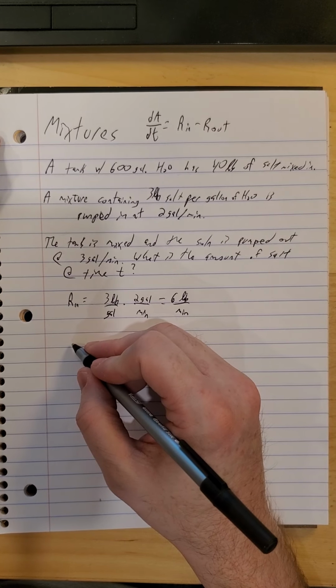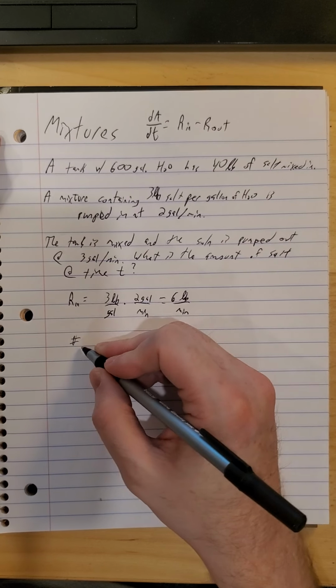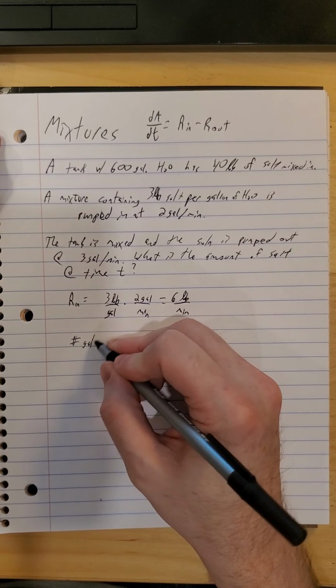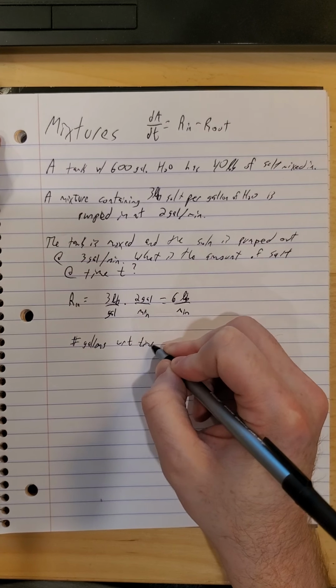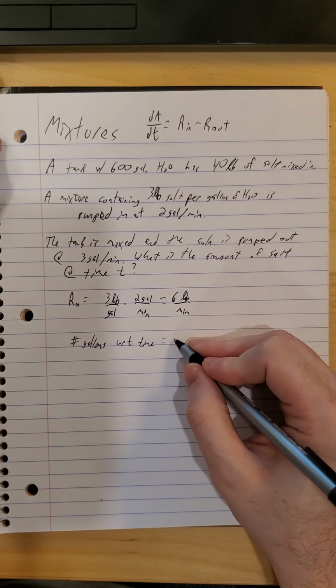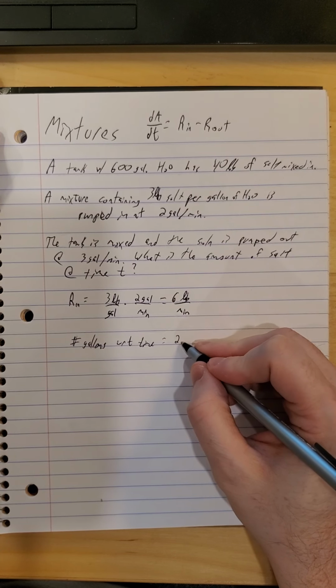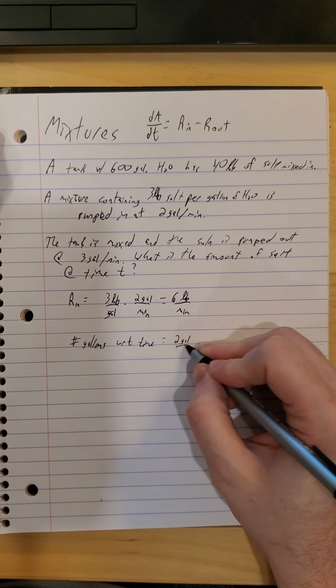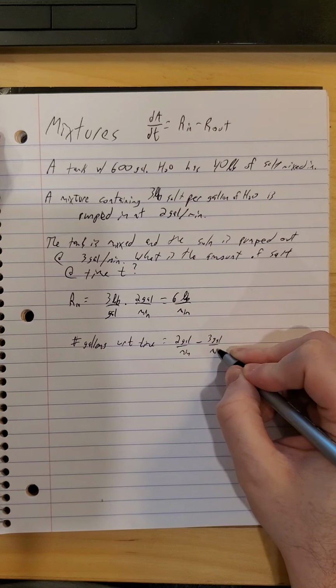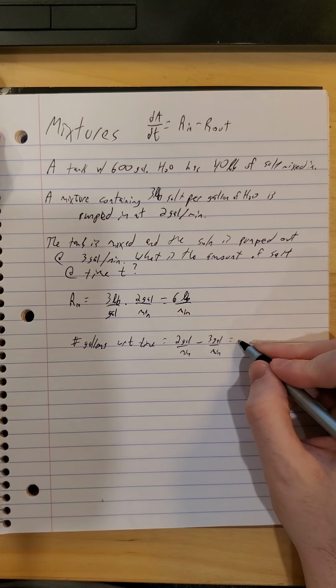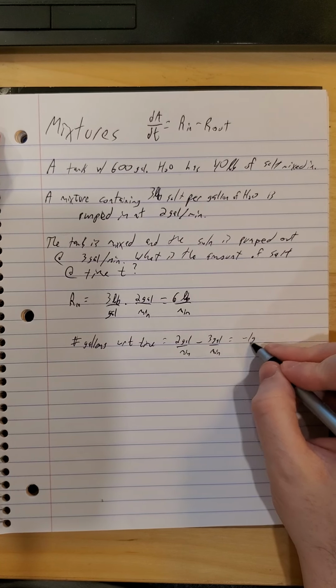So we need to find the number of gallons with respect to time. So it's going in at 2 gallons a minute, out at 3 gallons a minute. So we're losing 1 gallon a minute.